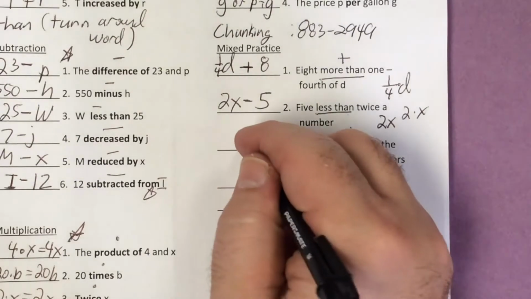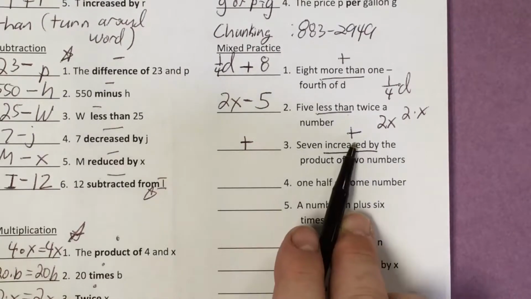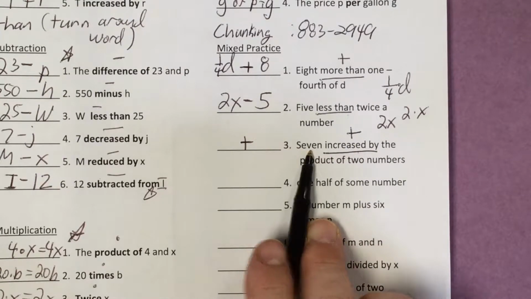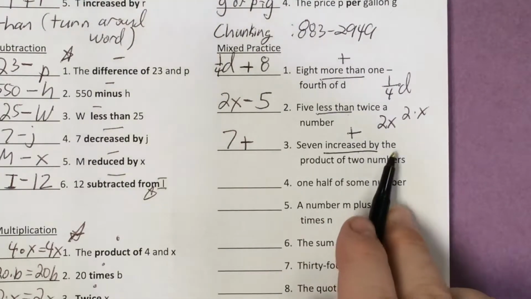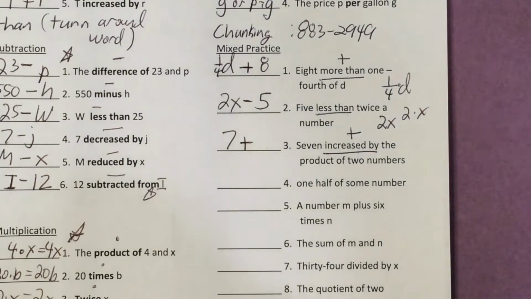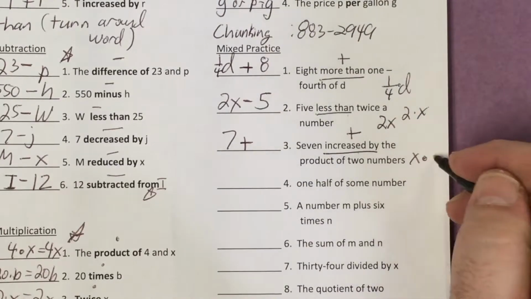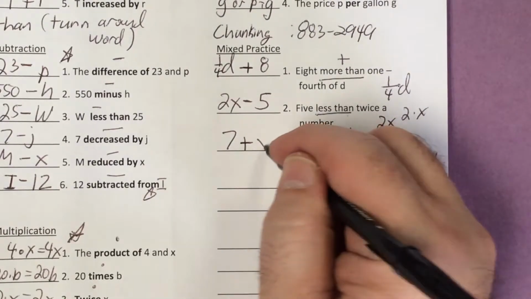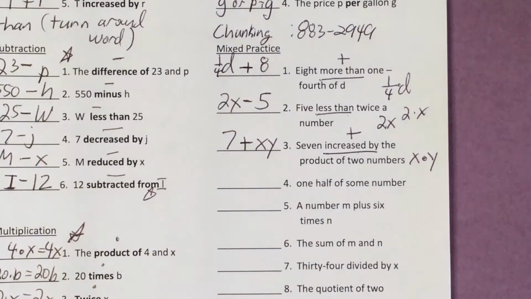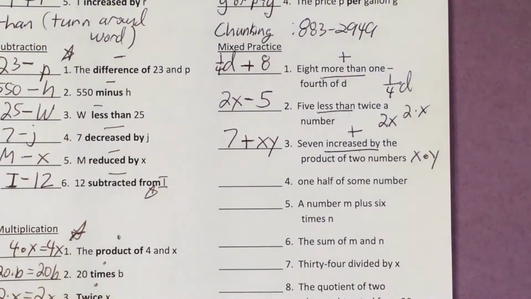So if this is increased by, I know there's going to be some addition going on here. I'm going to say this is going to be 7 here, so I'm going to write this out as 7. Increased by what? The product of two numbers. Now, it doesn't say what these two numbers are, but you may assume that they're probably different. So what's the product of two numbers? I'll just say x times y, or I will just write it as xy. But it's 7 increased by the product of these two numbers.